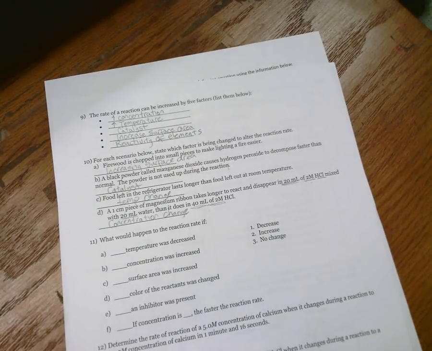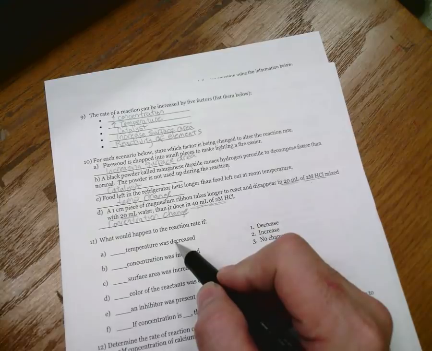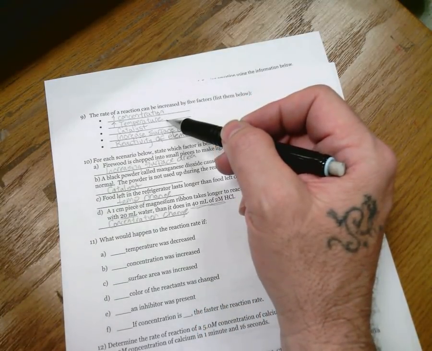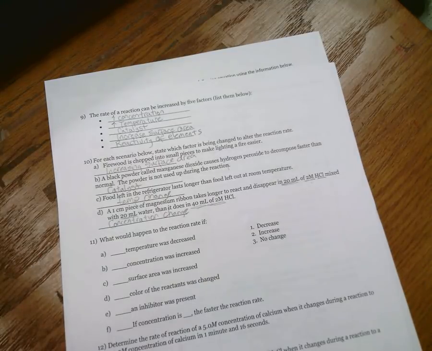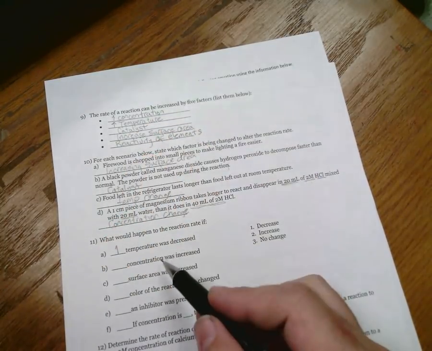Okay. What would happen to the reaction rate if temperature was decreased? Well, remember, they're directly proportional. If I increase temperature, I increase rate of reaction. So if I decrease temperature, I decrease rate of reaction. So that's a decrease.